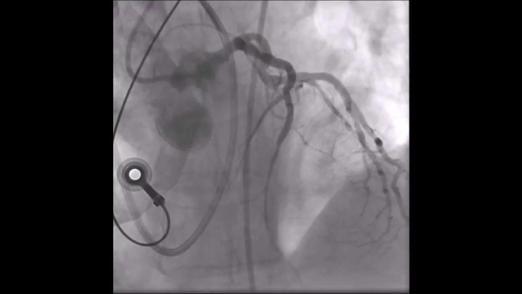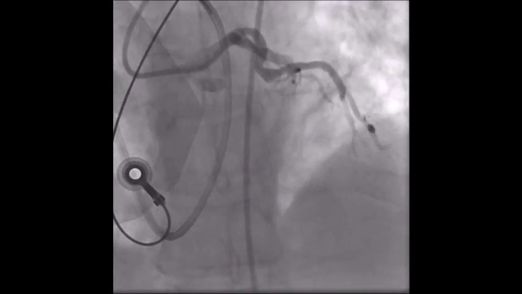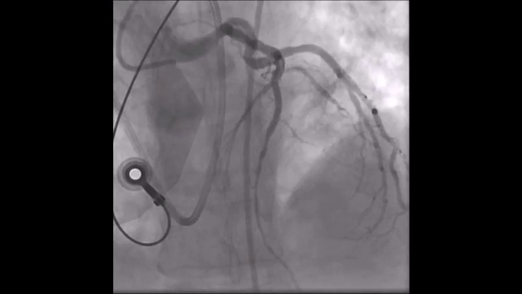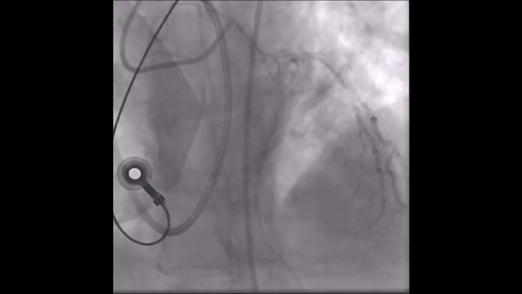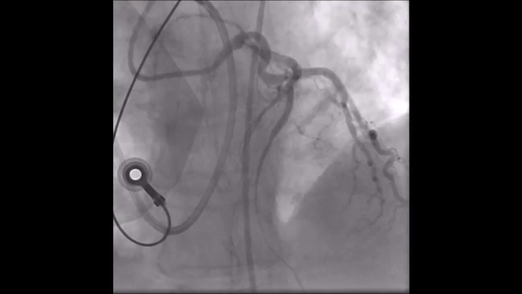Coronary angiogram was done on a different projection, an LAO projection. Note some narrowing of the LAD but no re-occlusion of the recently dilated and angioplastied LAD lesion.